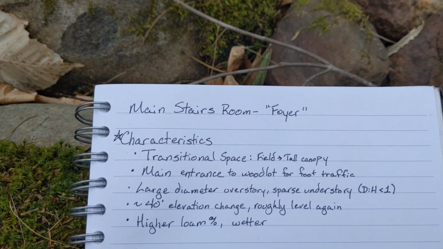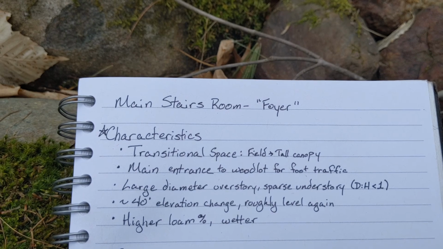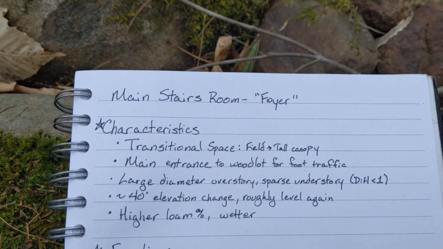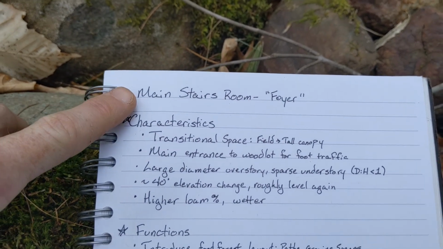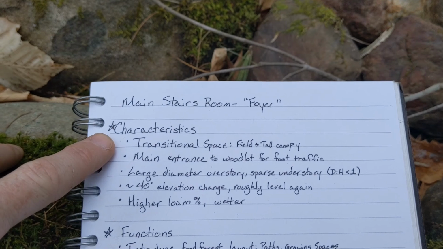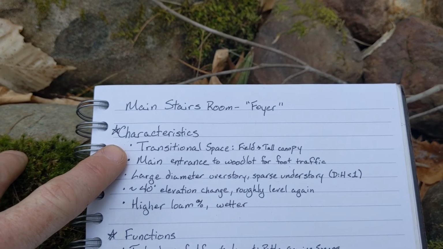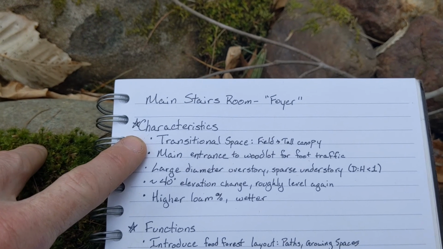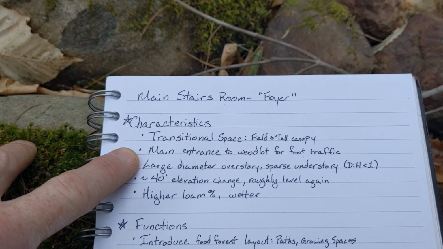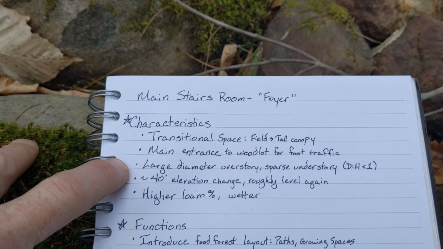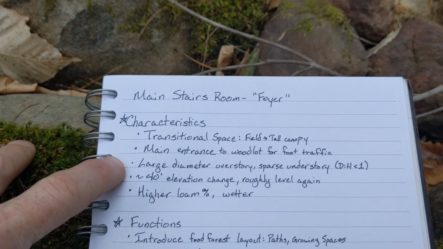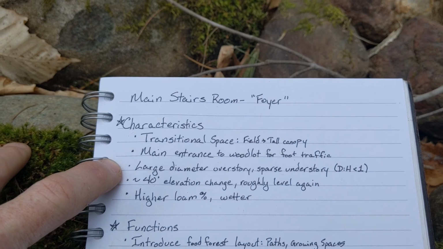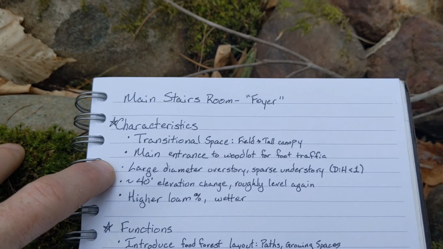Alright, so you can see here a set of my notes. I did rewrite this for legibility, so I hope that you can read this alright. You can see here I've got my area and then space characteristics. So it is a transitional space. We go very quickly from the field up top to a very tall canopy space. It is the main entrance to the woodlot for foot traffic. We have a large diameter overstory and a very sparse understory. There are very few medium-sized shrubs. It's mostly ferns and barely any ephemerals.